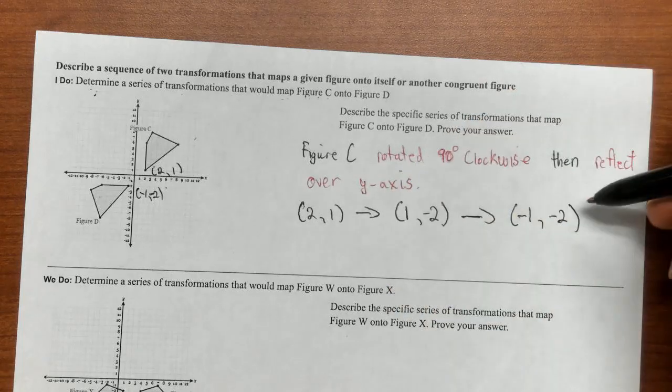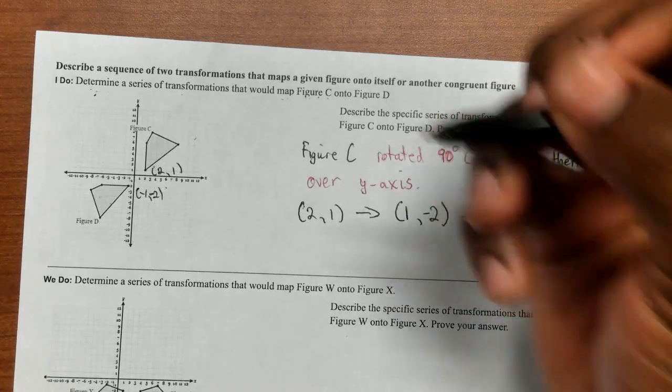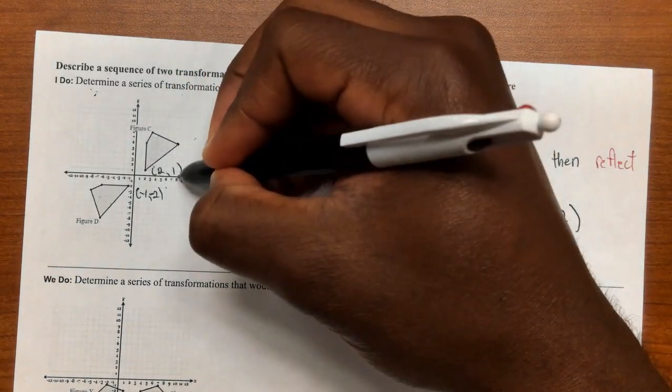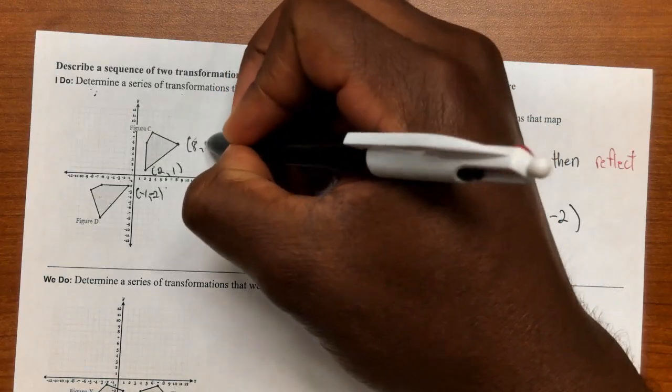So again guys, based on that reasoning, I would confirm, and then I could pick another point. So this point right here is (8, 6).